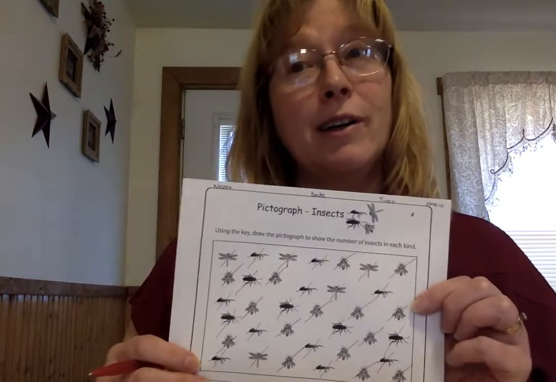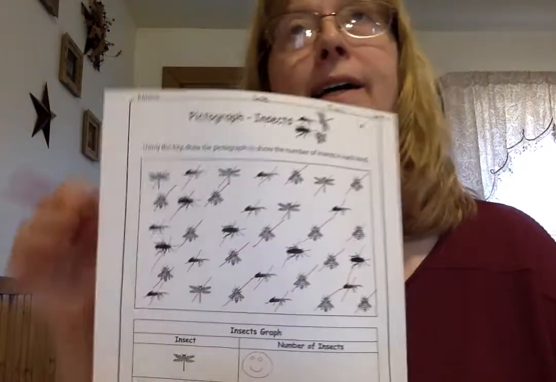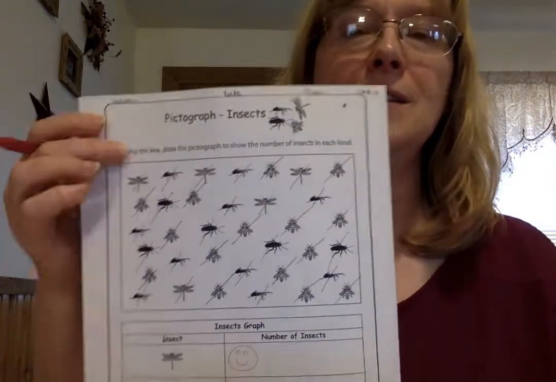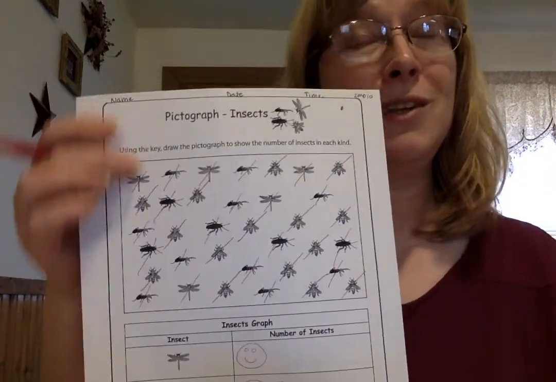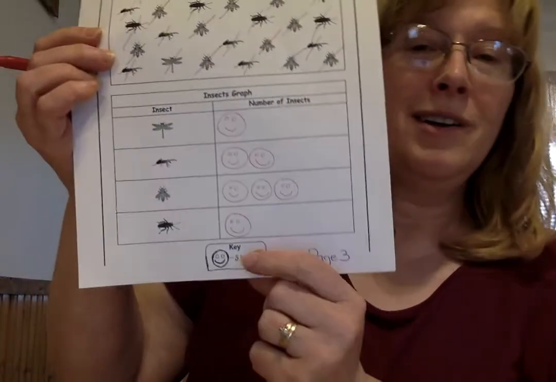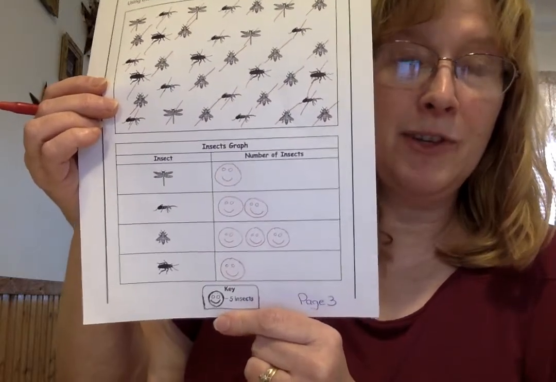But 5, you cut in half, it equals 2.5. And you can't have 2.5 insects. You don't want half an insect. So it doesn't work. Here, these were all set up so they would be even: 5, 10, 15. So picking the key equaling 5 worked because they set it up to work that way.